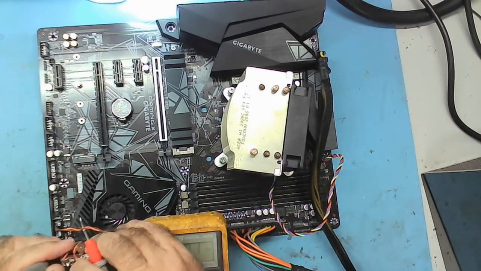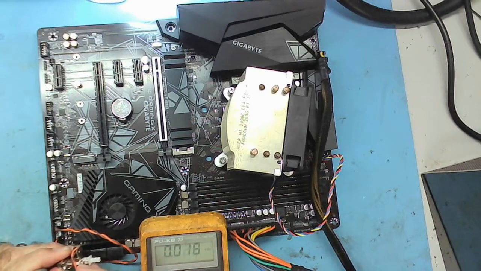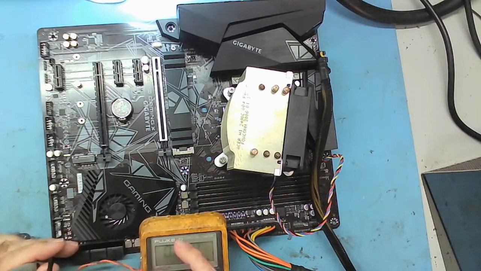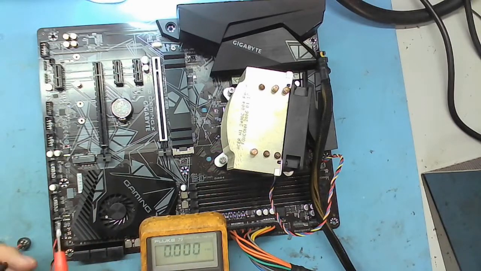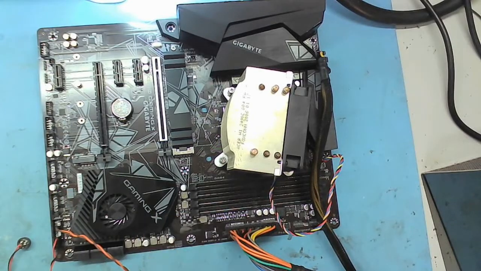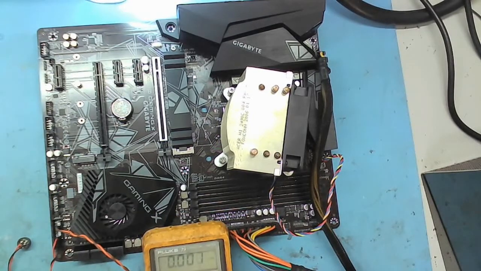Can't even put the thing where you can see it. Oh, this one's at 5 volts on the switch. The other one had 3.3 volts, and then the switch fell off. So this has a 5 volt standby. The other had 3.3, but that's probably because it's got a different sort of Super IO.